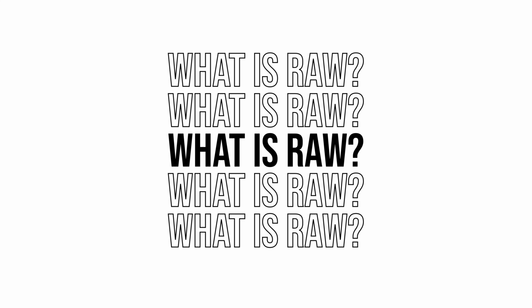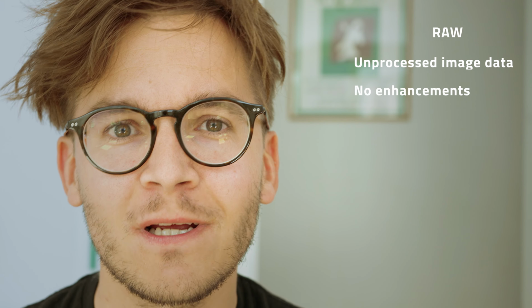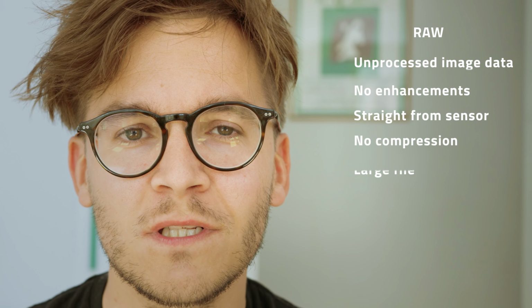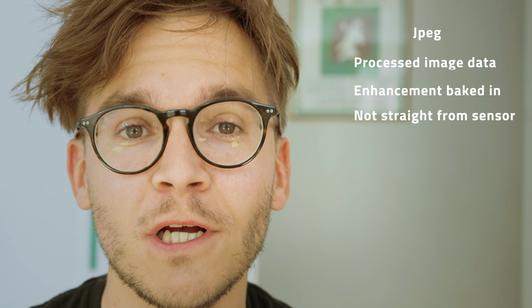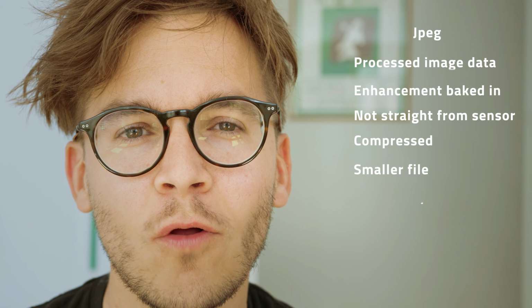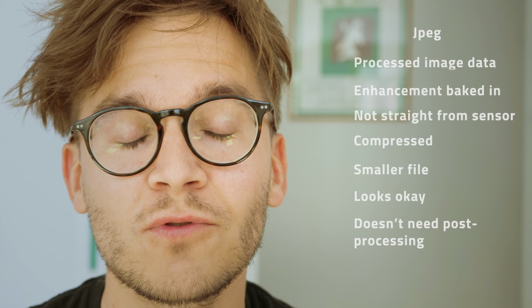So first of all, what exactly is RAW? When your camera captures an image, it records the unprocessed data directly from the sensor. Unlike JPEG, which applies in-camera adjustments, RAW files retain all the information, offering multitudes of advantages.